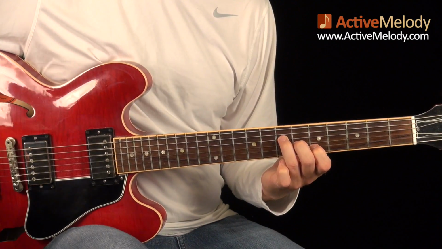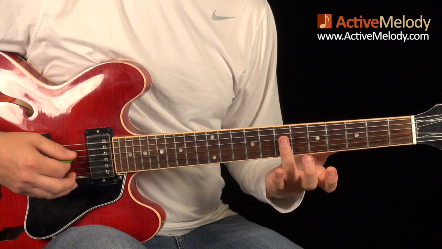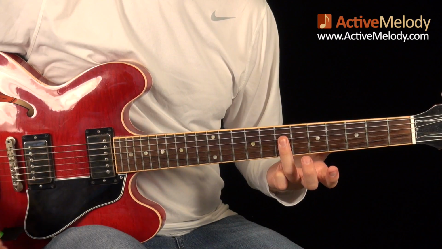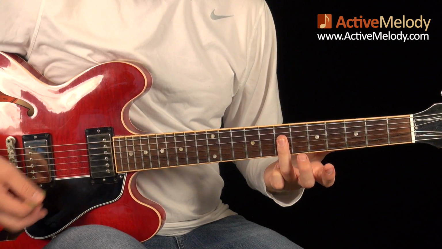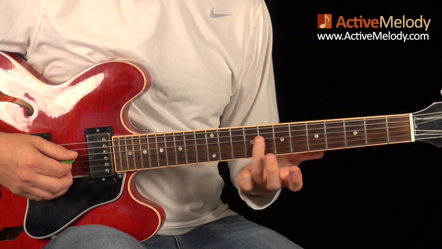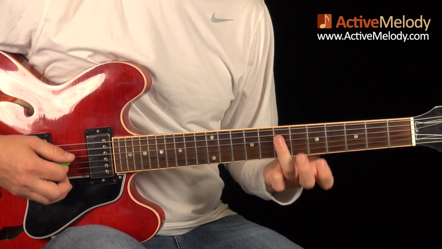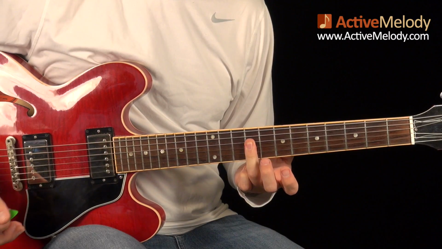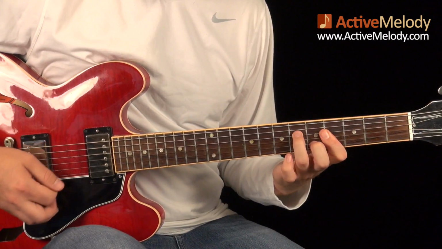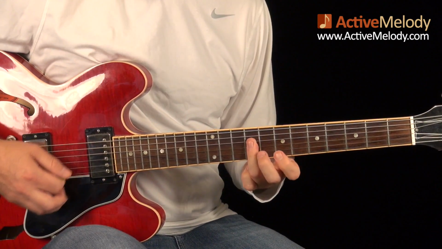Now where's the next 4? If you remember, if I bar here, there's my 4, there's my D chord, and then to get to the 5, you just slide it up 2 frets. There's my 5. So now I've got a 1, 4, 5 in that position. So you got 1, 4, 5, 1, 4, 5.